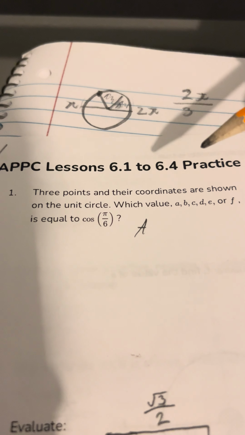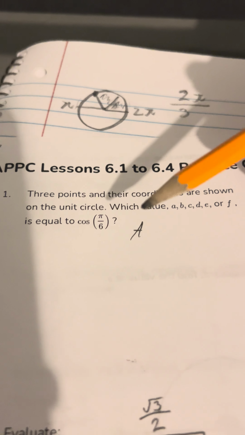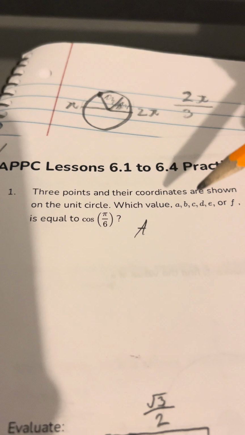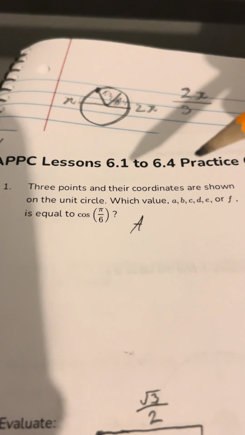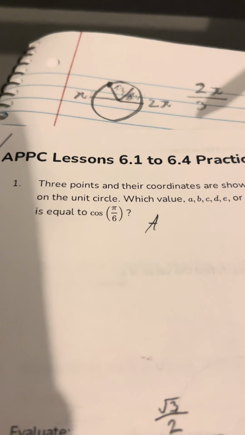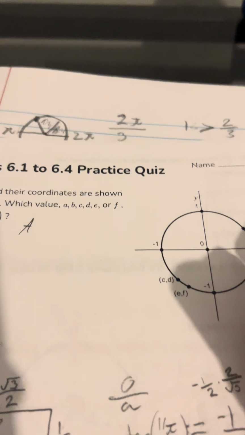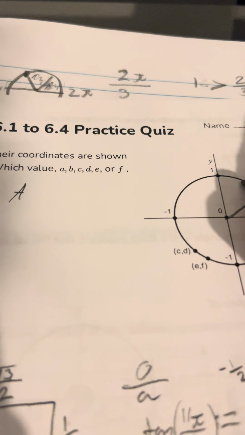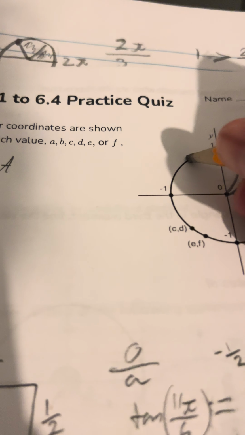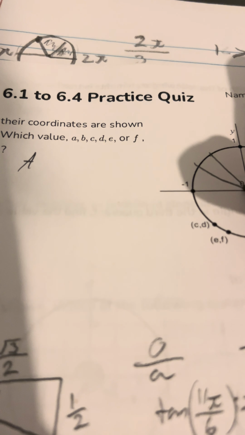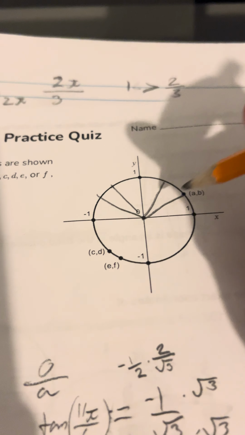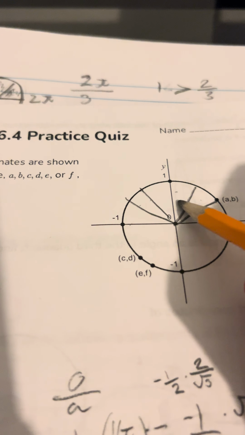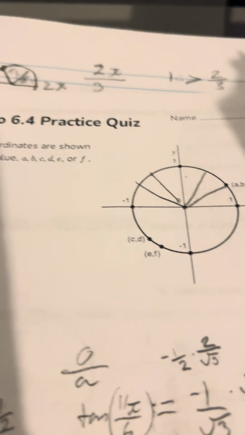So 3 points and their coordinates are shown on the unit circle. Which value A, B, C, D, E, or F is equal to the cosine of pi over 6? Well, pi over 6, we're going to split this into 6 parts, right? So we have 1, 2, 3, 4. Whoa, that's not really great. But 1, 2, 3, 4, 5, 6. We'll say they're even.